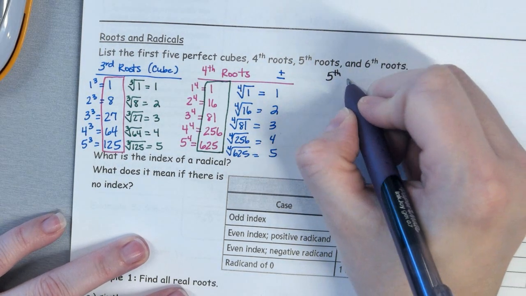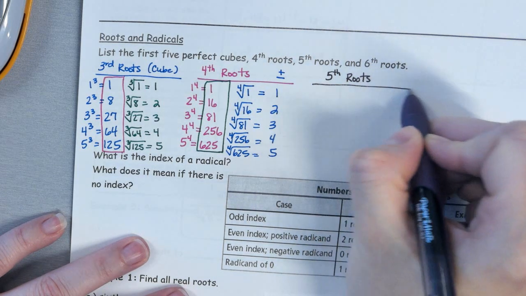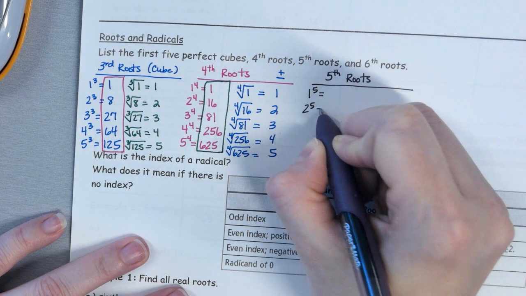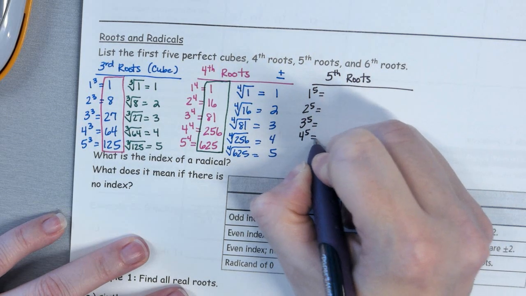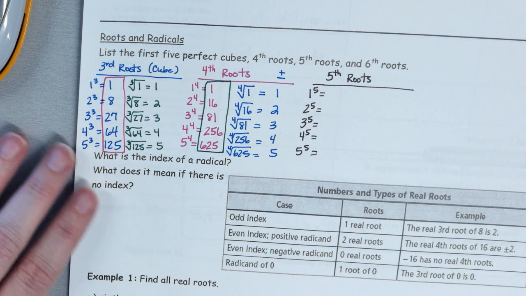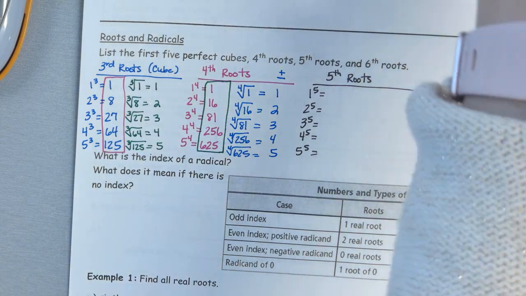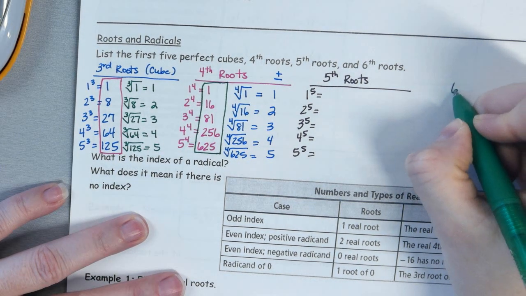And feel free to get your calculator out. So 1 to the fifth, 2 to the fifth, 3 to the fifth, 4 to the fifth, 5 to the fifth. Okay, so I'm going to give you a minute to calculate those. And I will give you a minute to calculate the sixth roots as well.